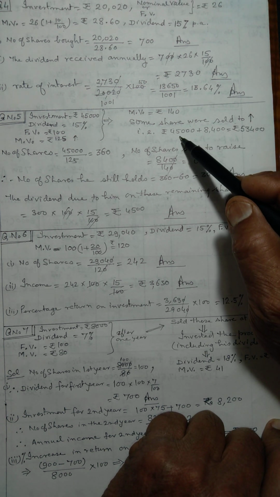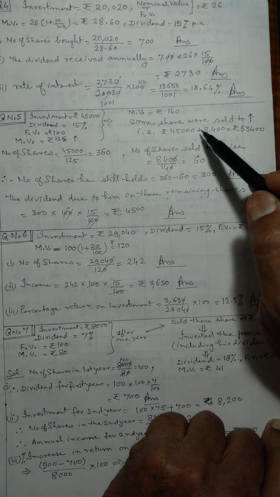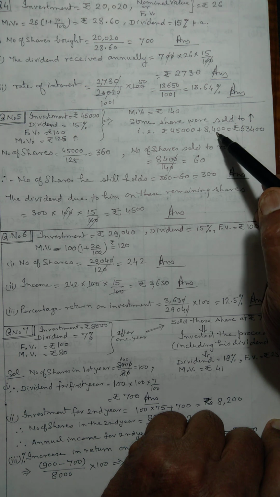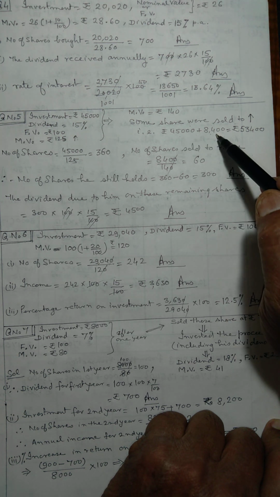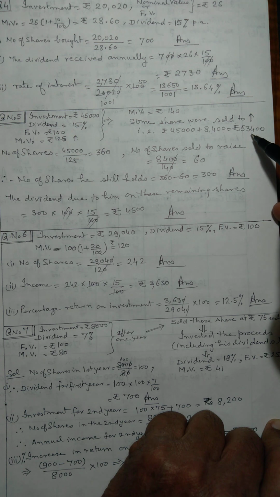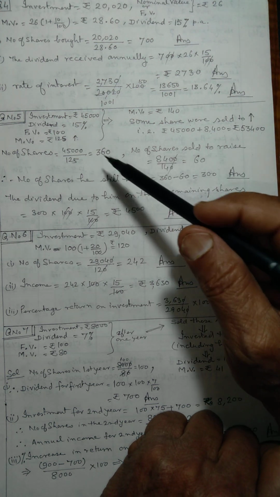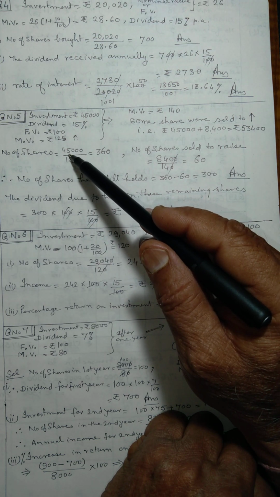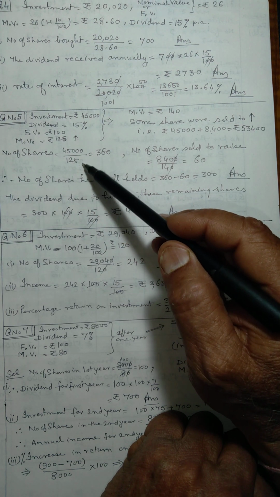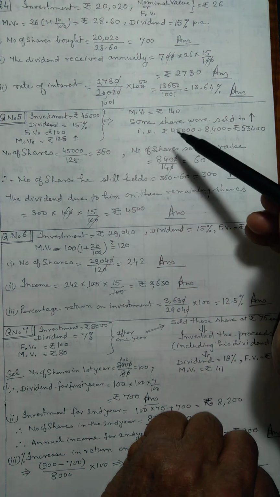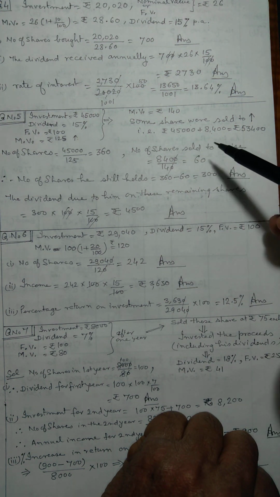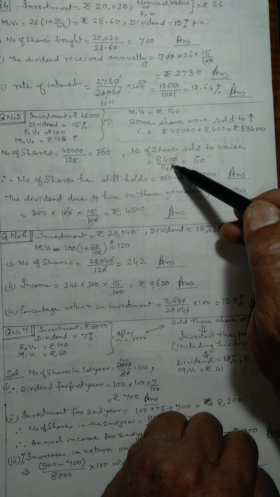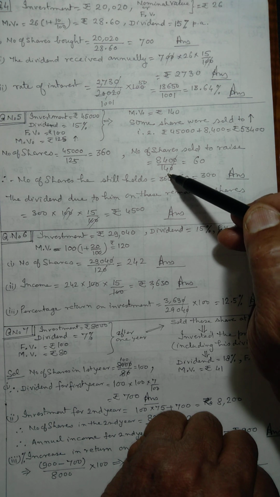So the 45,000 was the initial investment, plus increase in amount will be equal to 8,400. You just add this, you will get 53,400. Now the number of shares in the first case, it will be equal to 45,000 by 125, it will be equal to 360.